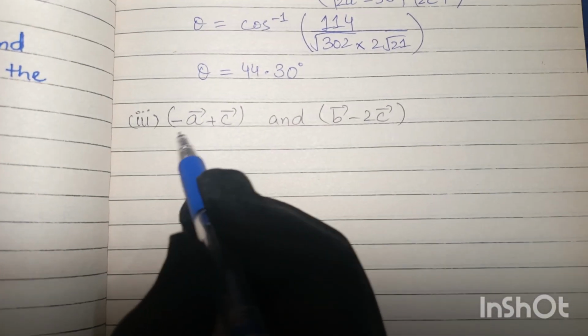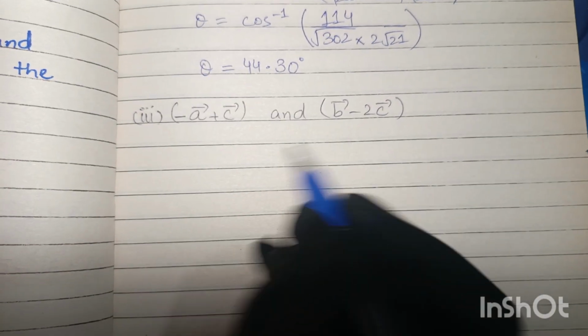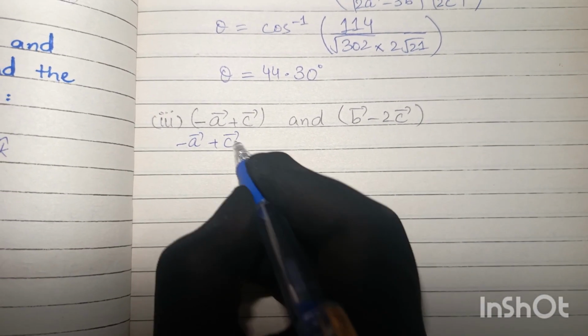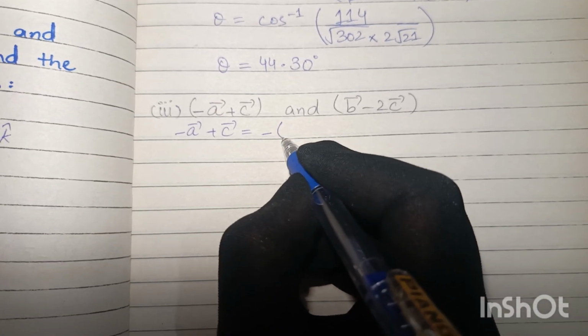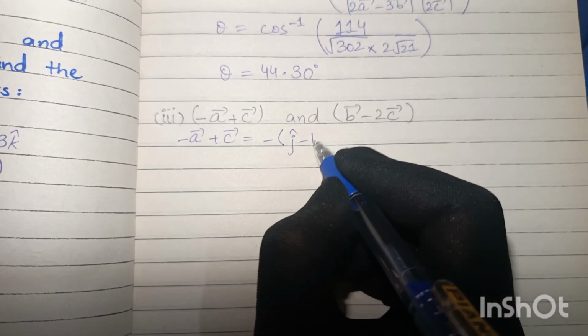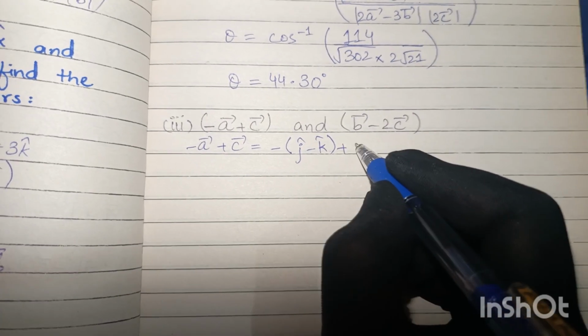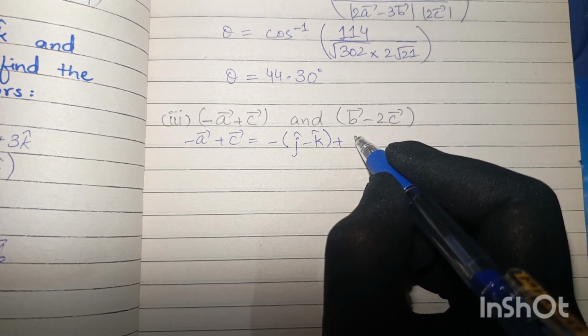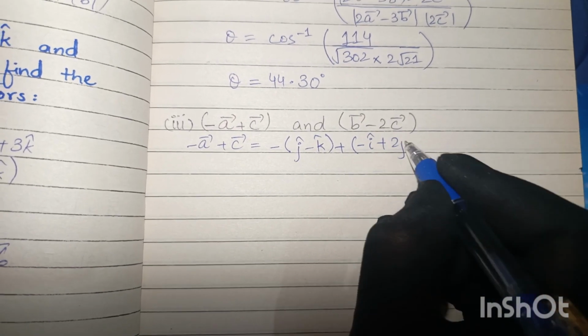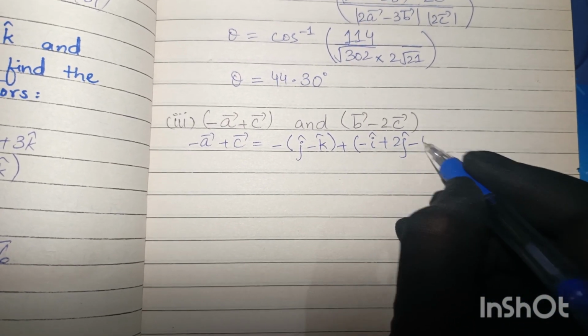Here third part is minus A plus C and B minus 2C. So first of all we find both these vectors. Minus A plus C: minus times A vector, which is equal to j minus k, plus C vector, which is equal to minus i plus 2j minus 4k.